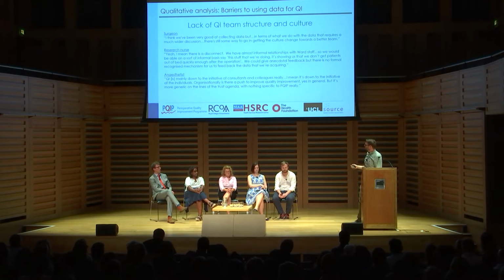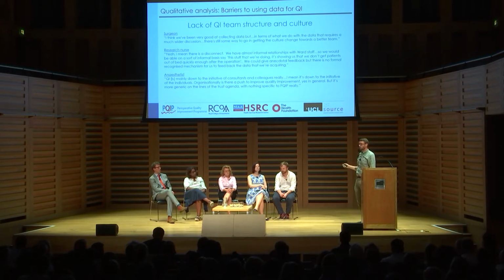And from an anaesthetist here, QI is essentially down to individuals, so it's down to the individual person to drive it. There's potentially an organisational push for quality improvement, but it's quite vague, not specific, and doesn't always link in brilliantly with PQIP. This is something that we are aware of within the central PQIP team, and we are hoping possibly to be able to do a bit of work around some of these difficulties that you're all facing.